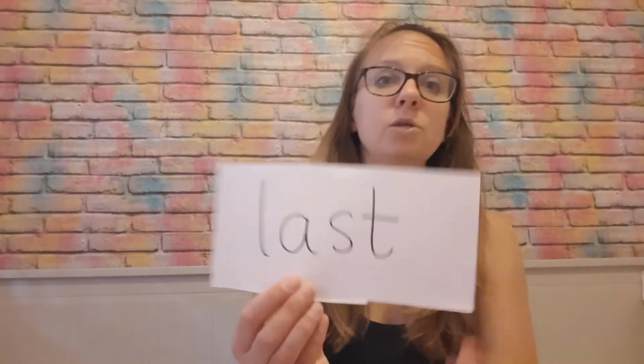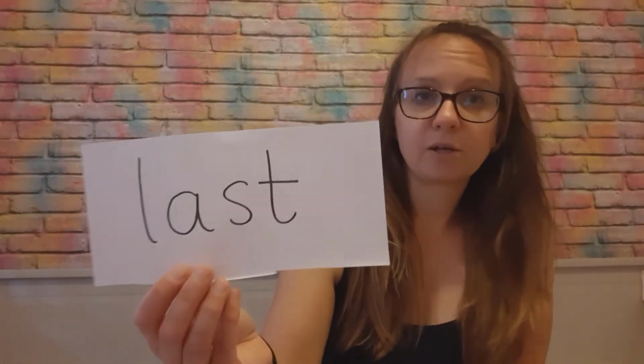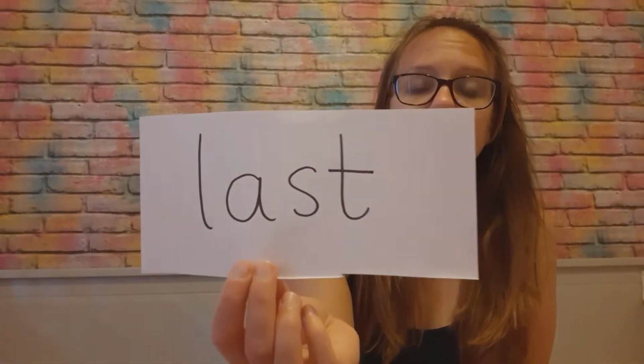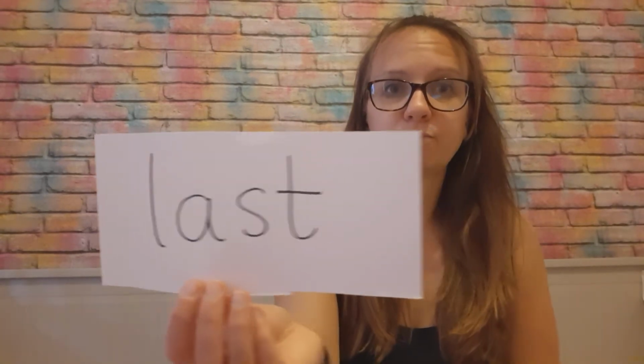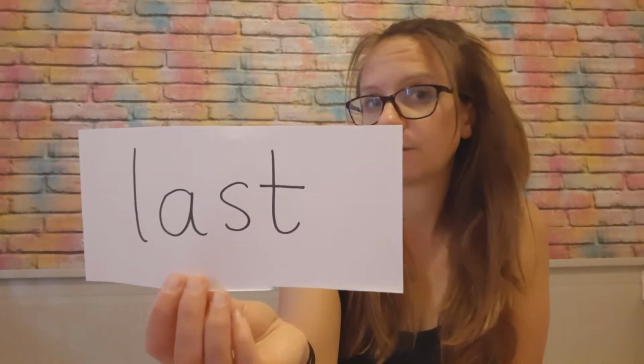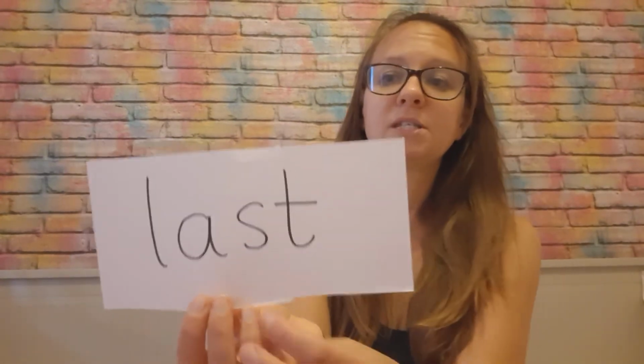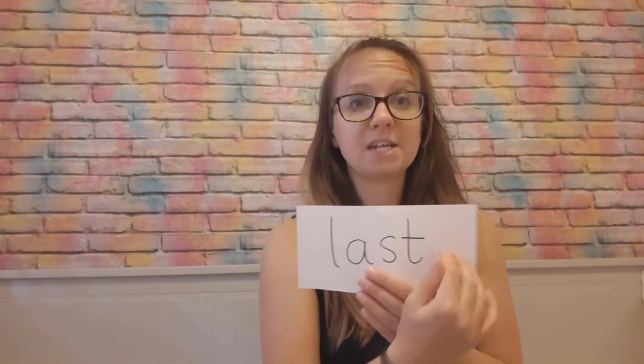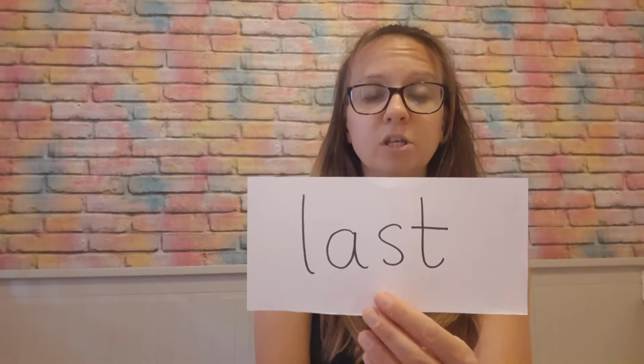I'm going to show you a word, and hopefully that will explain what I mean. This is the word last. Some people in the country might pronounce it last, depending on where you're from, but down south, lots of us would say last. But you can see there is no R here to make that R sound. You'll be able to read it and recognise it because it's a word you've seen a lot. But when you're writing and sounding the word out in your head, you might hear the R sound in there, and pop the letter R in.